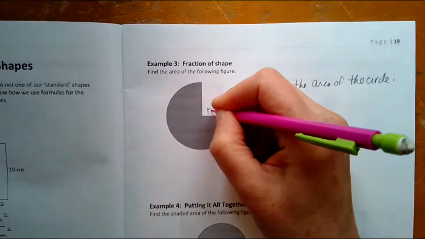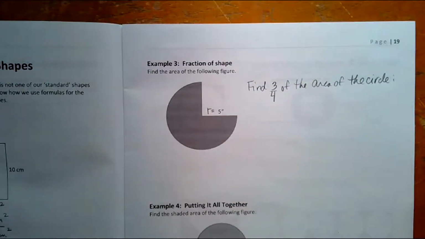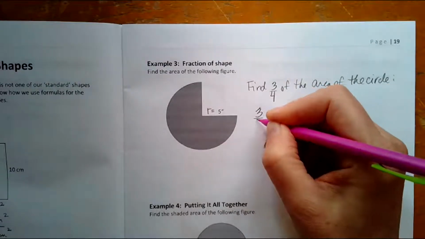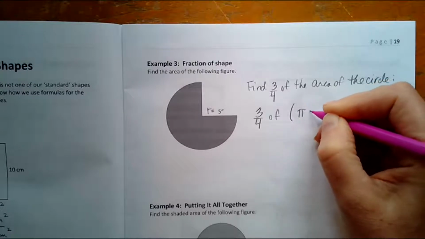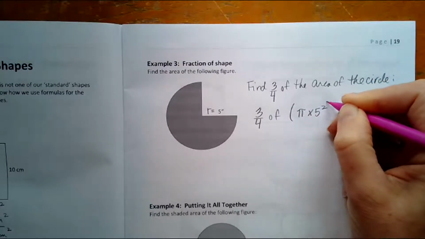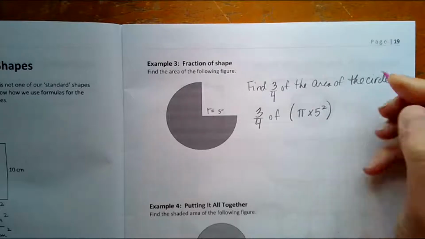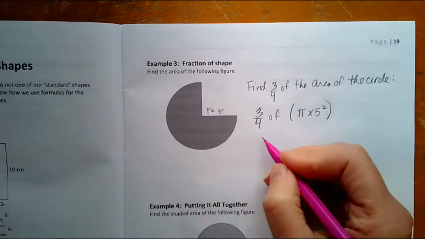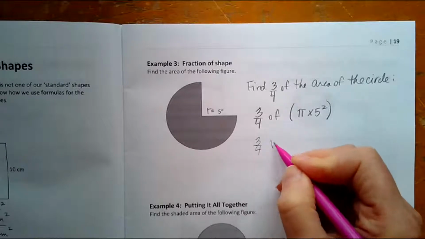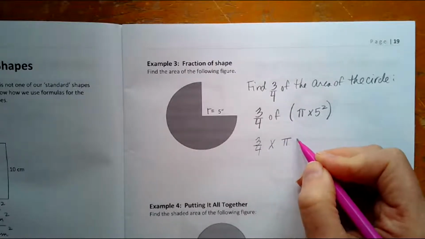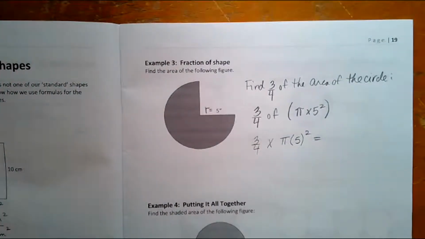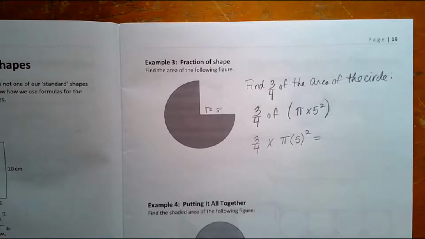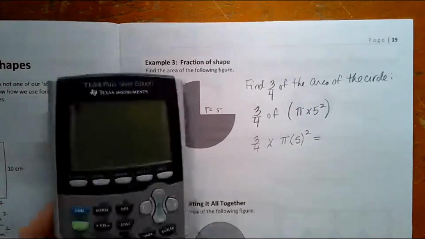This is the radius. The radius is 5 inches. So I want to find 3/4 of pi times 5 squared. So 3/4, that's easy enough, right? It's just 3 divided by 4. Of means multiply. Or you could think of 3/4 as 0.75, if you recognize that 3/4 is decimal 75.